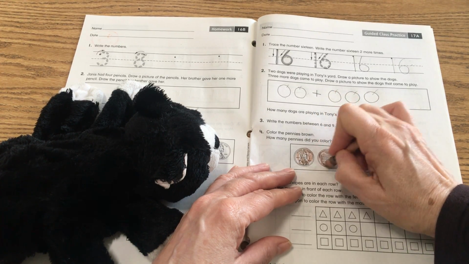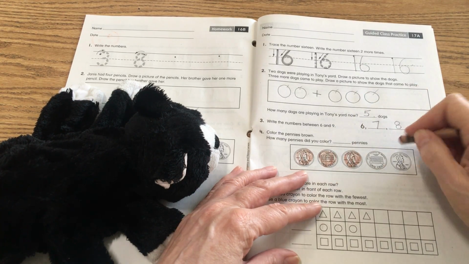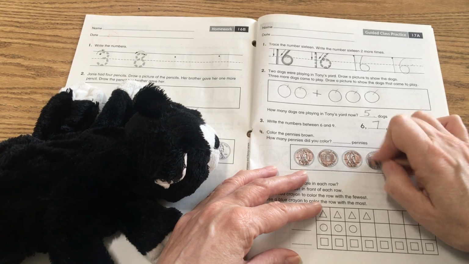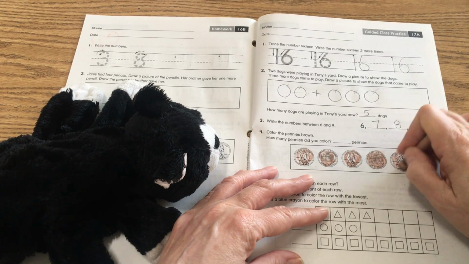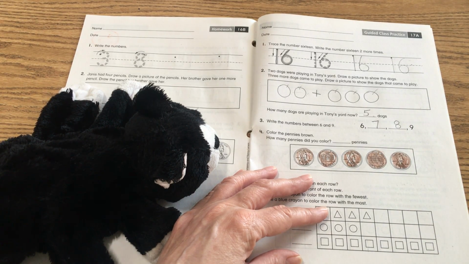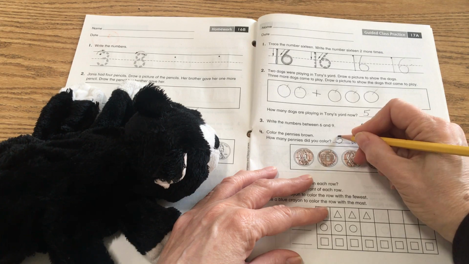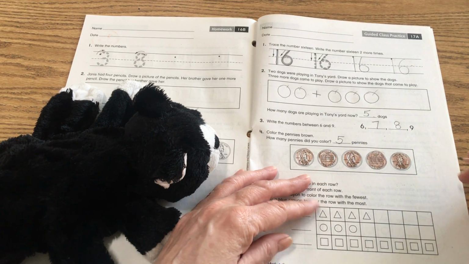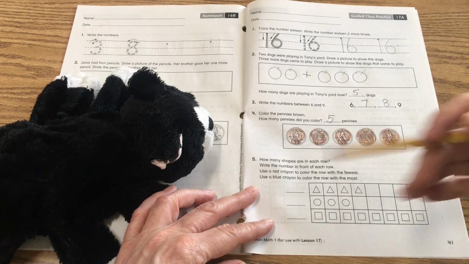1, 2, 3, 4, 5. So all together, I colored 5 pennies. So again, I'm going to write the number 5, but this time right here to show that there are 5 pennies. All right. Now down at the bottom, we have a graph, and the graph is sideways.